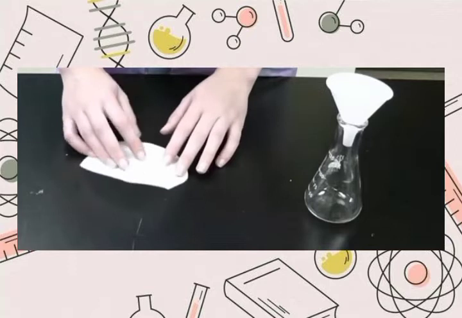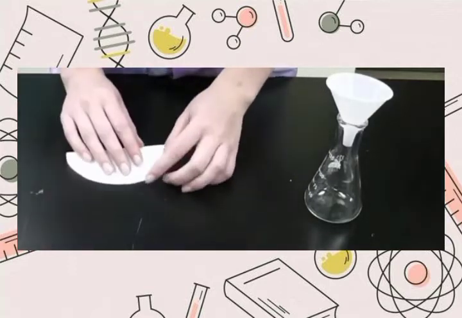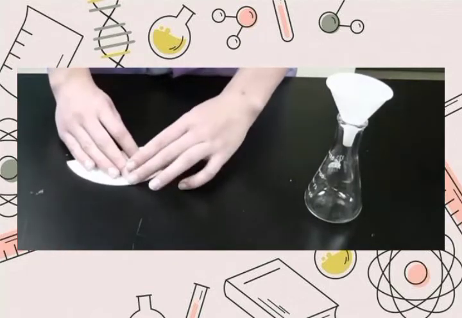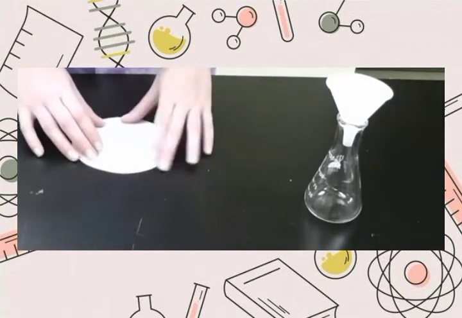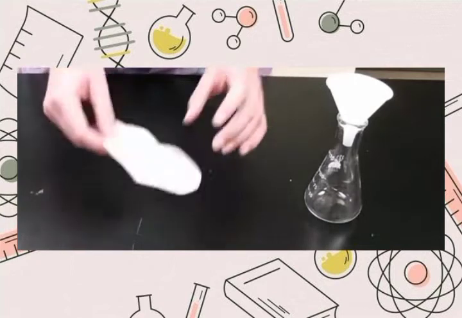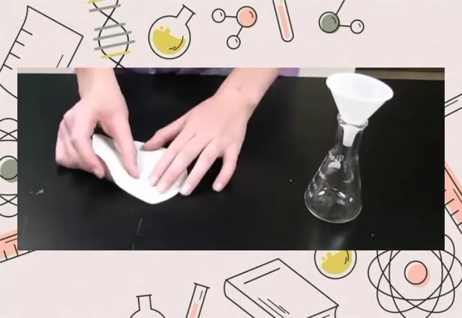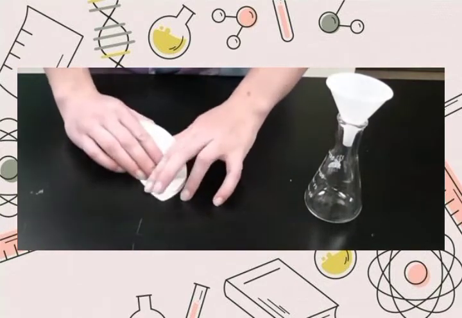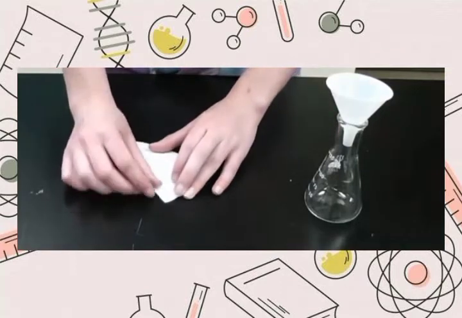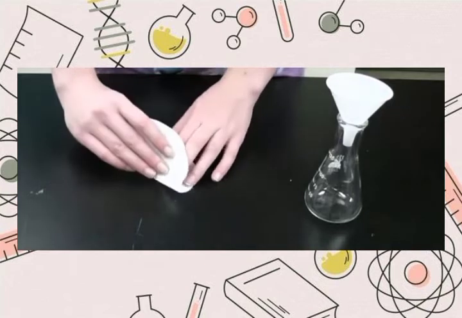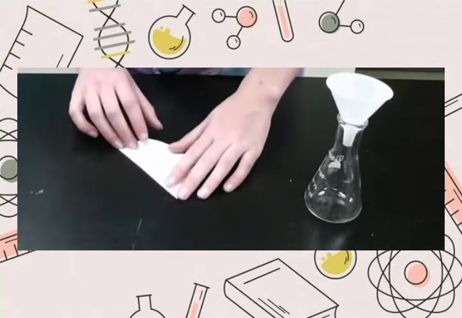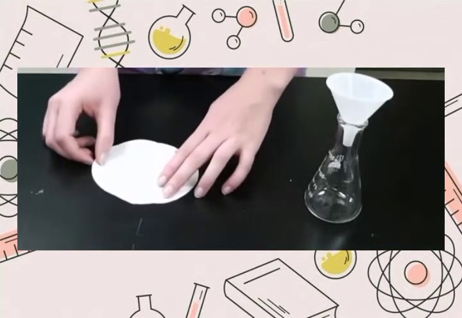Then flip it over on the bench and repeat what you just did, placing the folds midway between the folds made on the other side. When you're folding a filter paper, don't use a ruler or press too hard with your fingernail when folding. When you are done, your filter paper should be divided into 16 with alternating creases up and down as seen here.